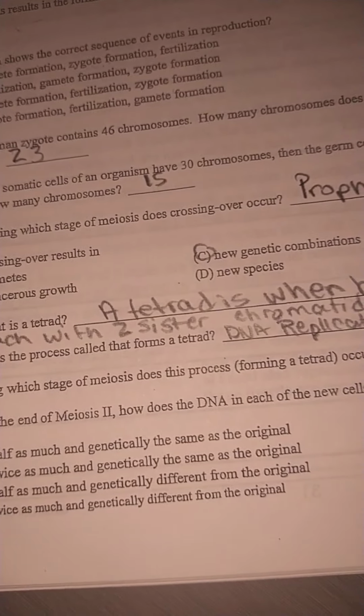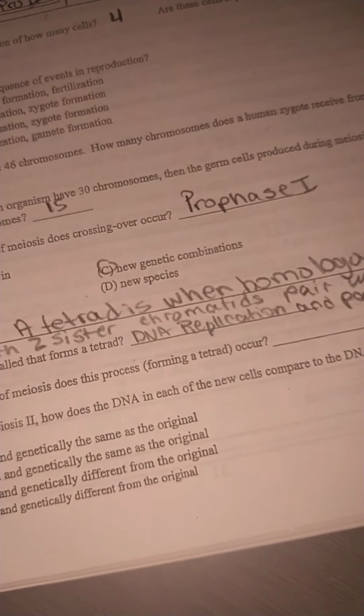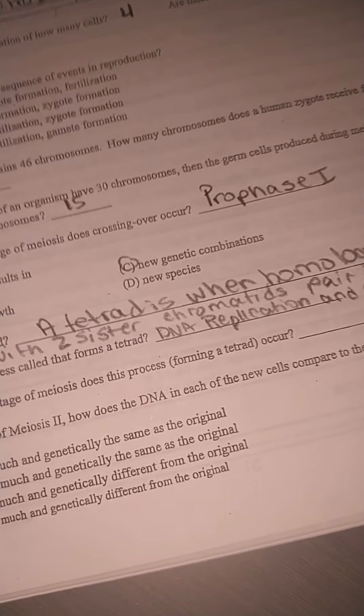During which stage of meiosis does this process occur? The forming of the tetrads. Again, that happens during prophase 1.